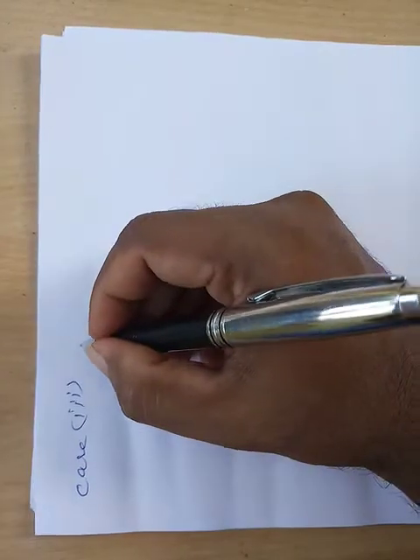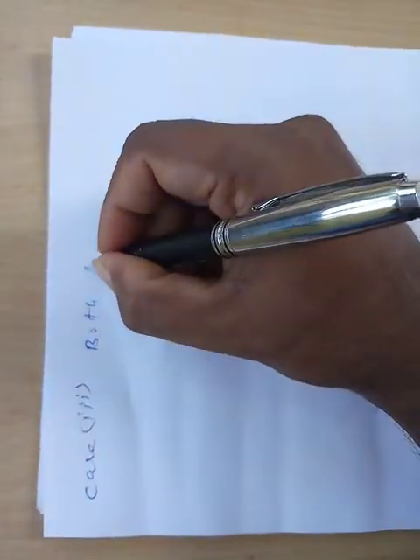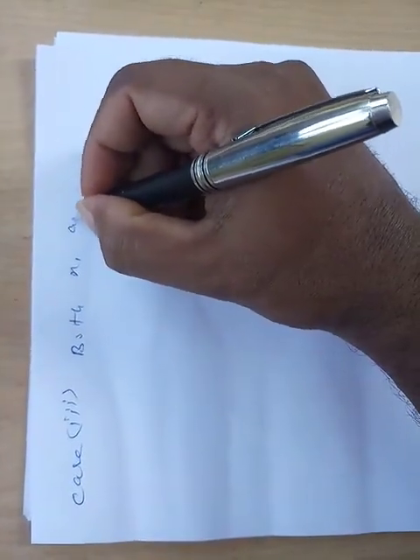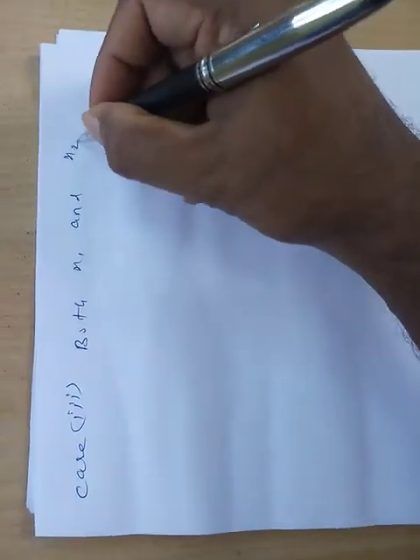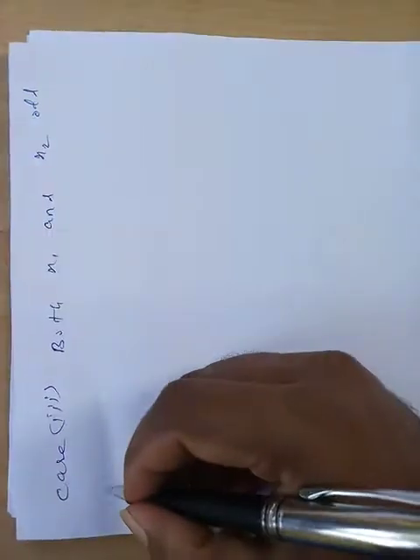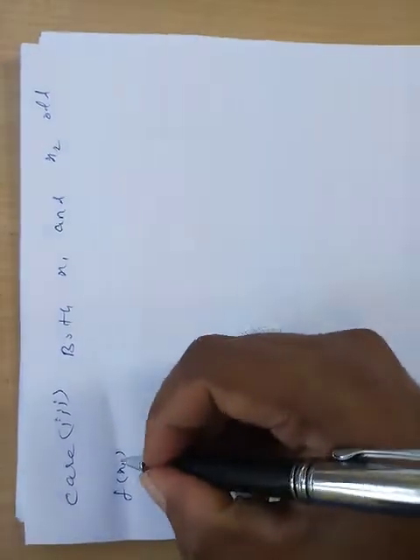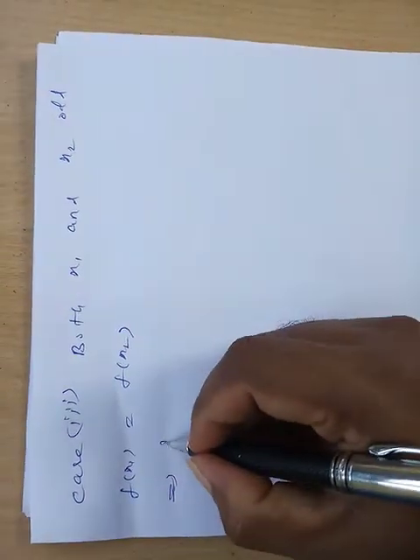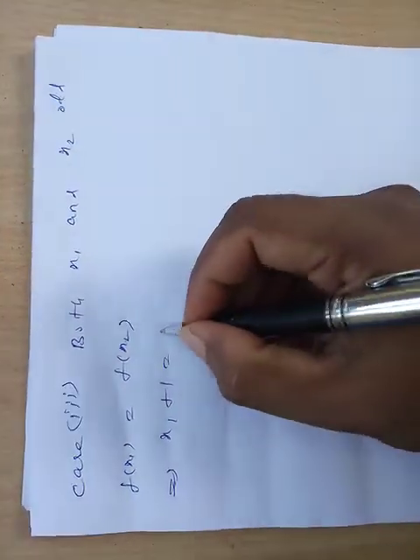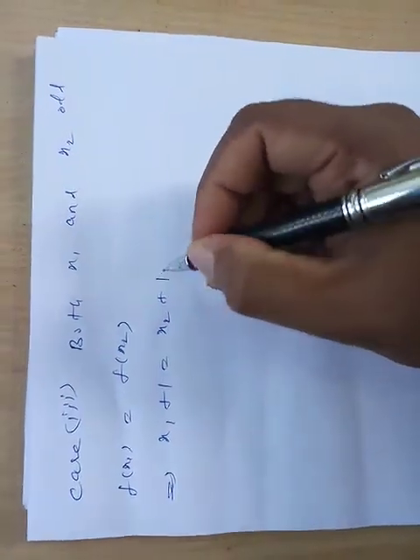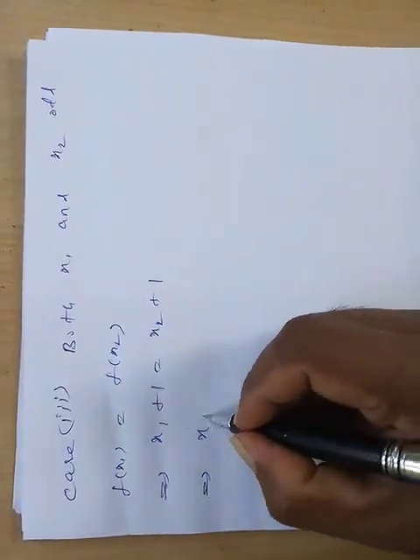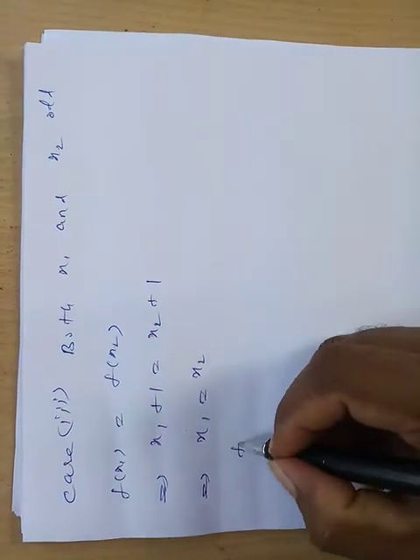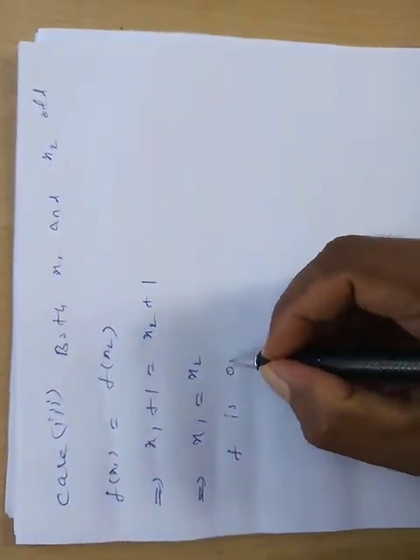Case 3. Both x1 and x2 odd. f of x1 equal to f of x2, which implies x1 plus 1 equal to x2 plus 1, which implies x1 equal to x2. f is one to one.